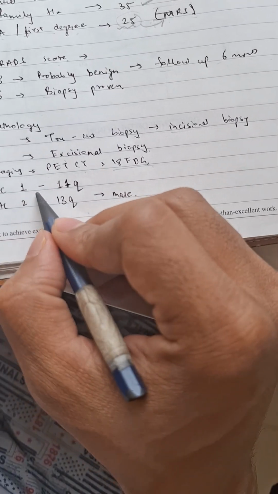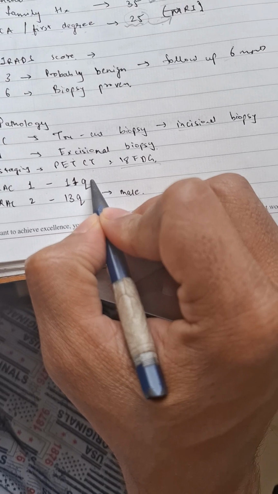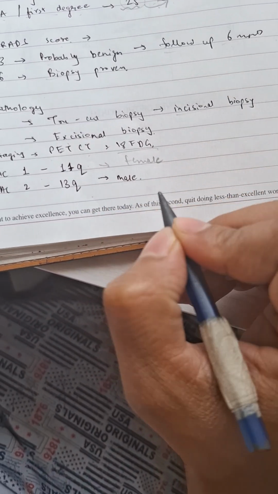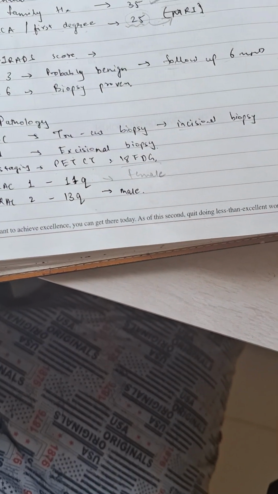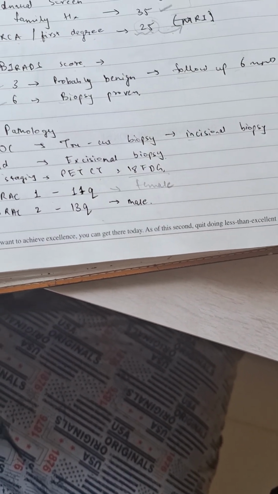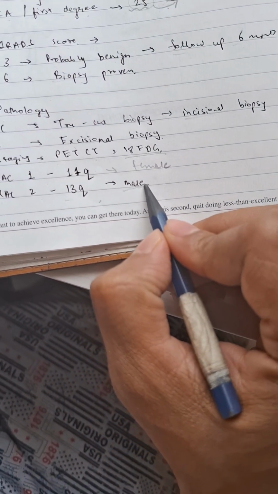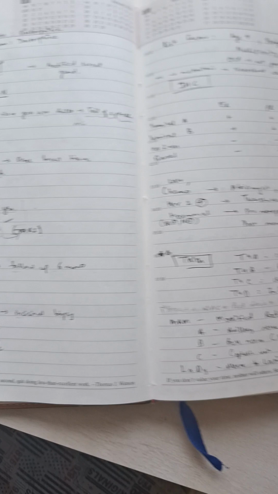If the patient has BRCA1 gene mutation, it is on chromosome 17q, and it is mostly found in females, and it increases the pathology as well as has a very worse prognosis. Then BRCA2 is 13q, and it is usually found in male breast cancer.